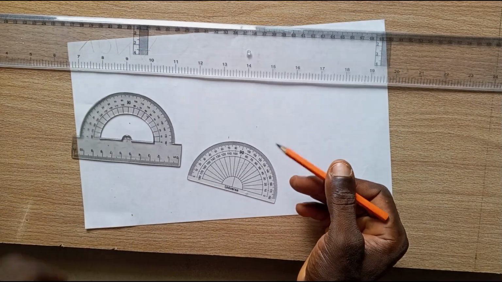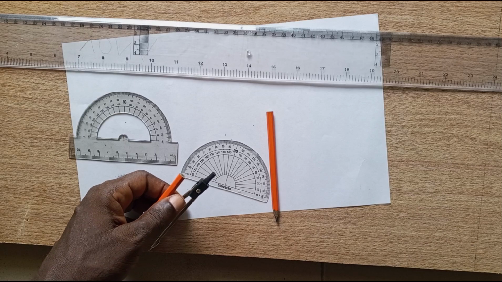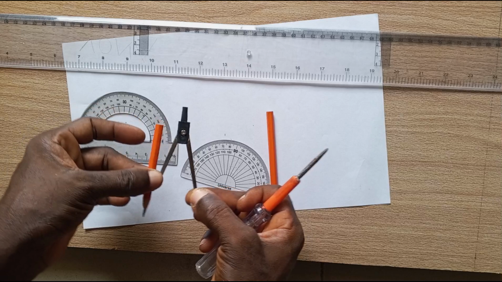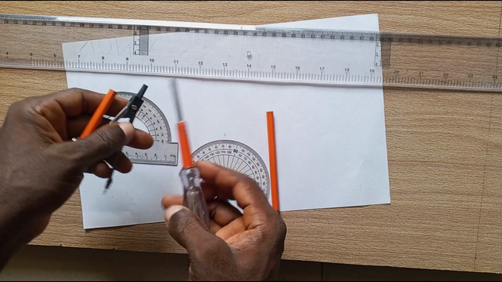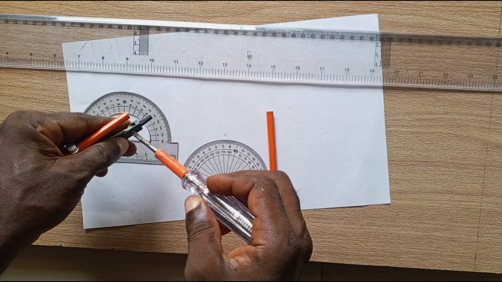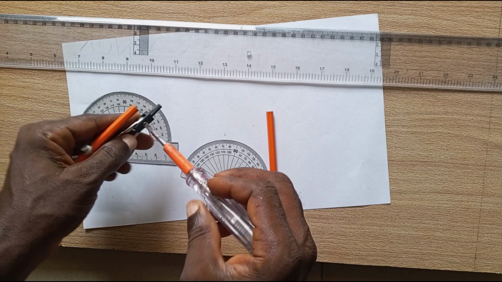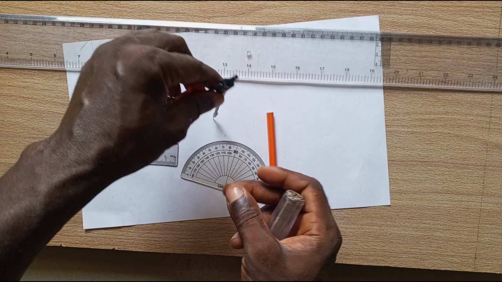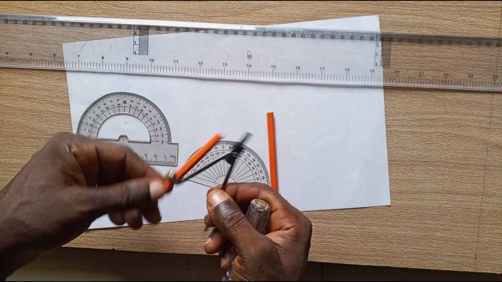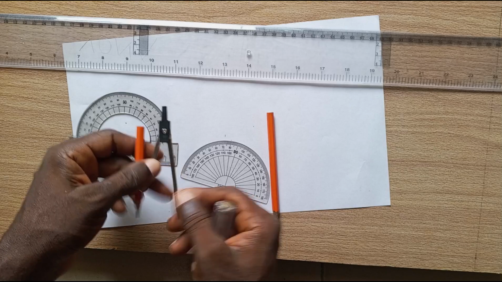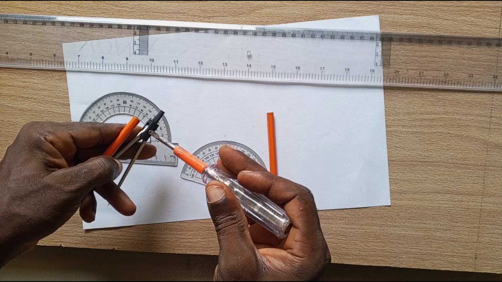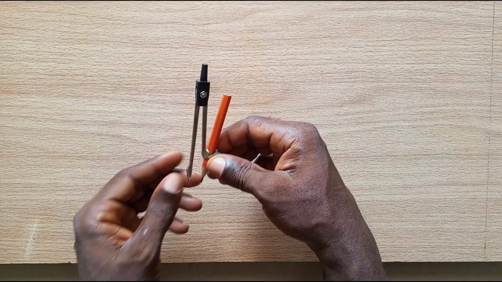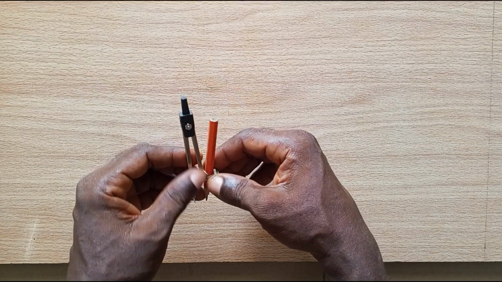Now, all these items we've mentioned, take note. There are times when you are working, your compass becomes too flexible. You know, it won't be hard enough. To do that, you see this screw here. Just tighten it with a screwdriver, or you can ask your teacher to help you. If it's too flexible and you are doing your construction, you find out that your pencil will just flip and leave the particular mark. So make sure you restore the tightness by using the screwdriver, and you are good to go. If there are other items as we proceed in the work, I'll let you know.